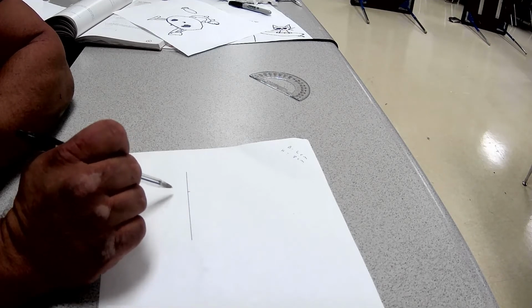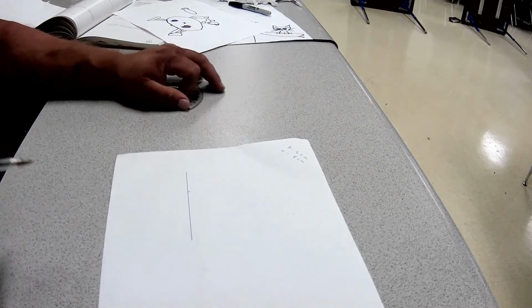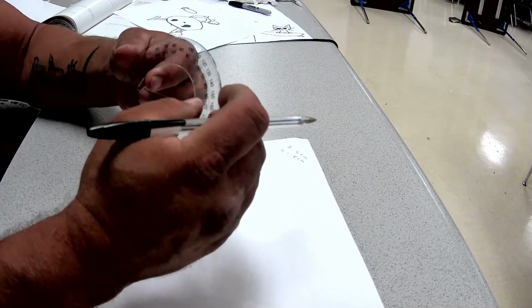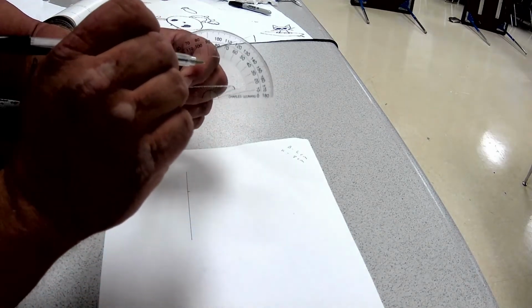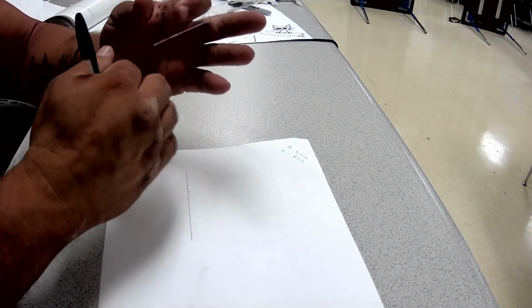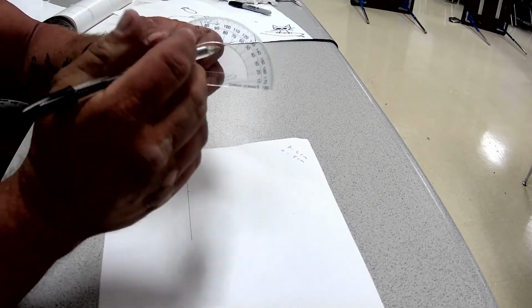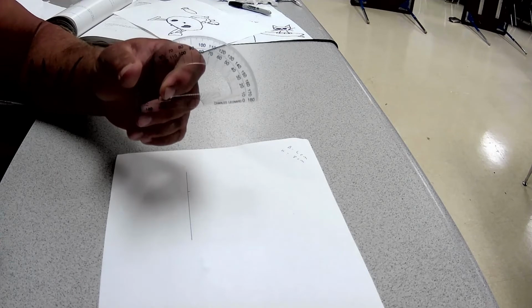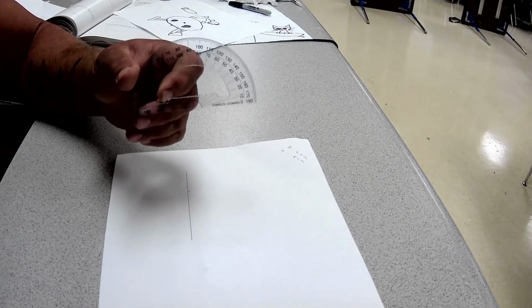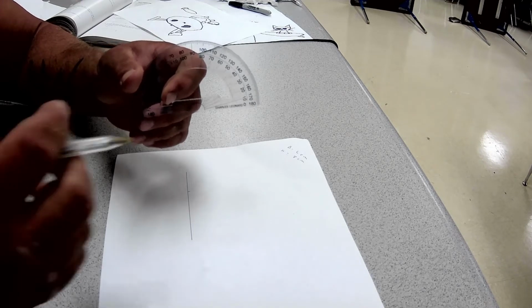on my line. Okay, so remember what we said, that a perpendicular line is two lines intersecting at exactly 90 degrees. So I'm going to use my protractor not to create my line, because I'm going to create it using the compass. I'm going to prove to you that I really use the compass to create a perpendicular line.